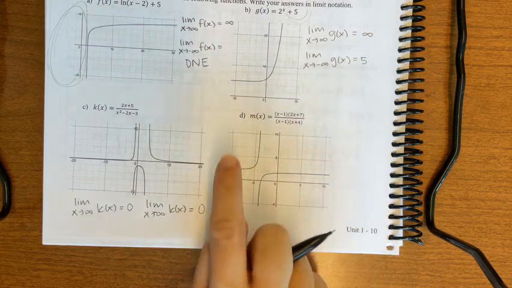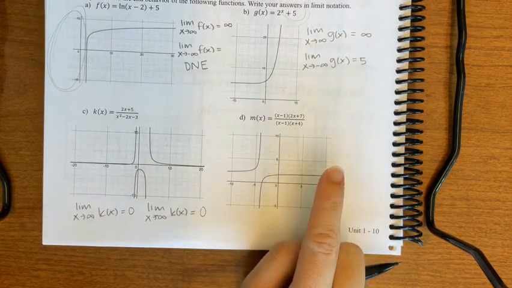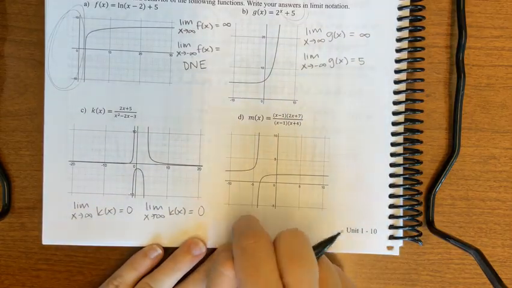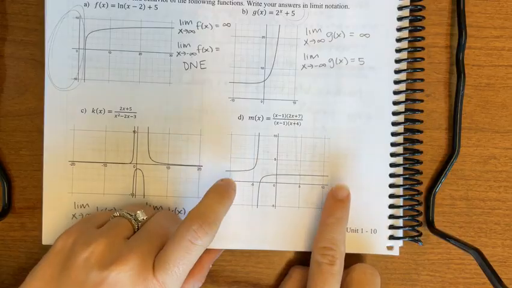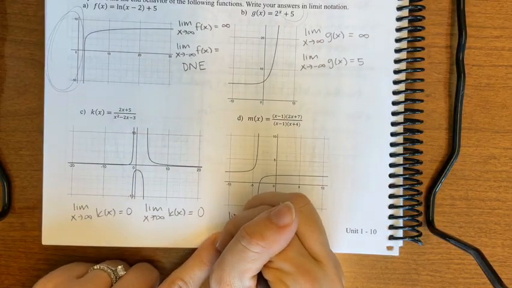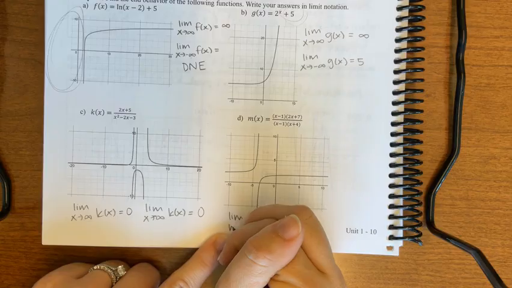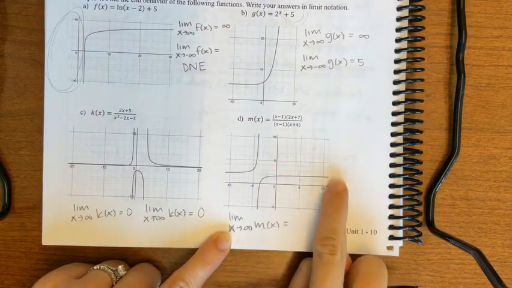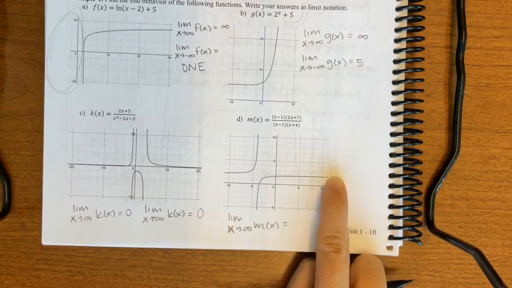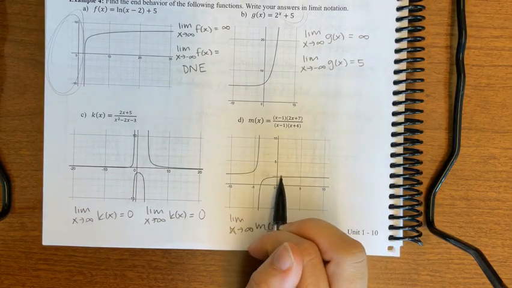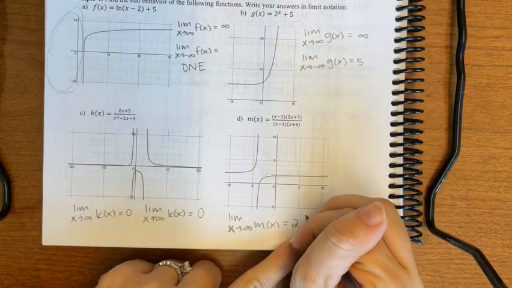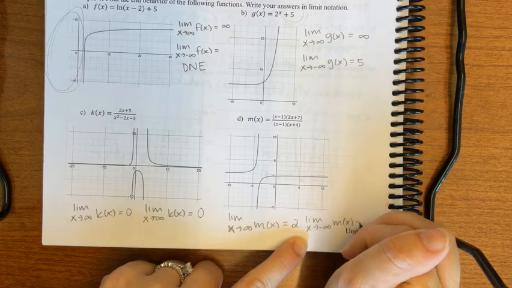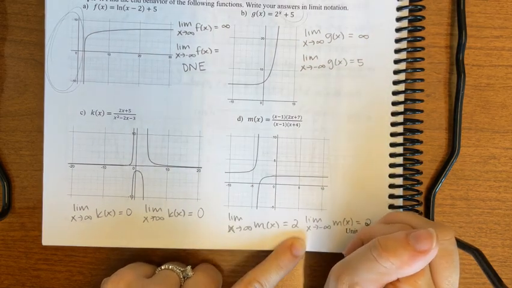All right, we've got one more. We have another rational function. This is m of x. It's just in factored form. Again, we have some stuff going on in the middle, but we're just interested in the two ends. So the limit as x approaches infinity of m of x is equal to, looks like we are approaching 2. And the limit as x approaches negative infinity of m of x is also approaching 2.